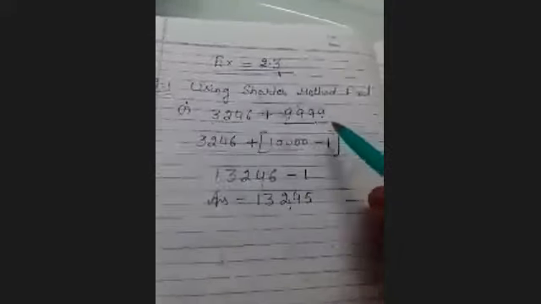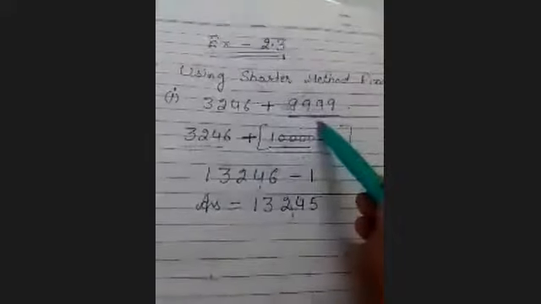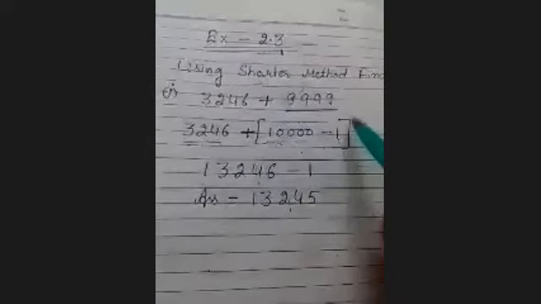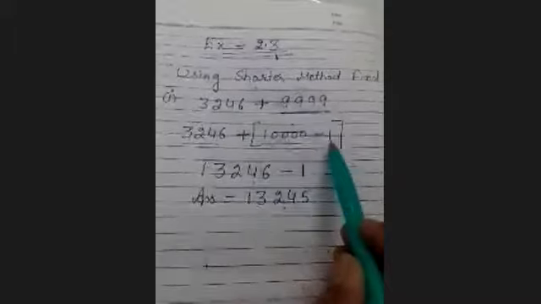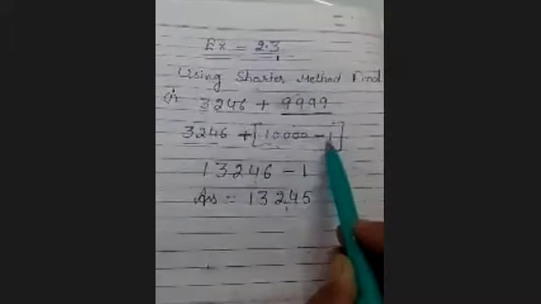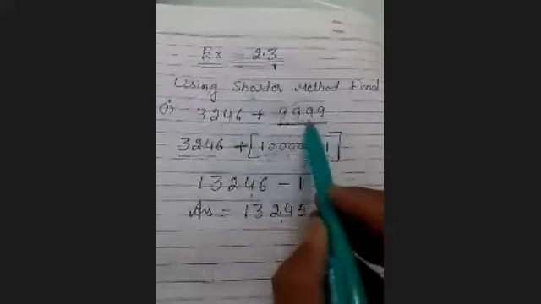Clear, students? First, we'll write this number 9,999 as 10,000 minus 1. 10,000 minus 1 is 9,999.